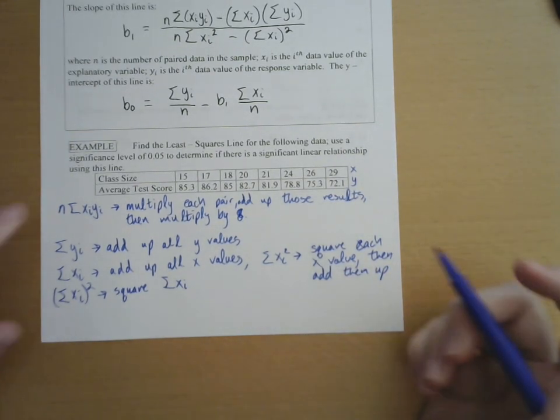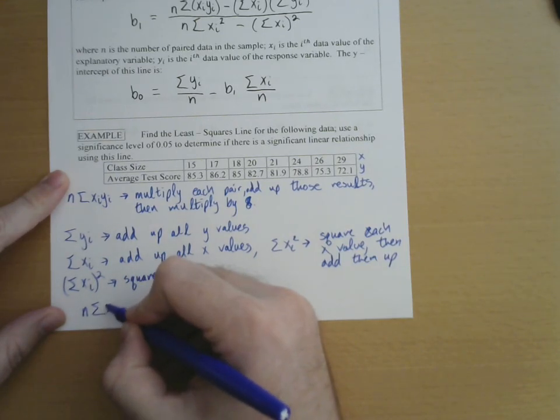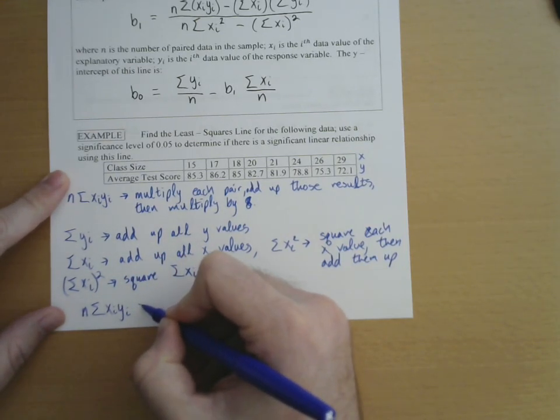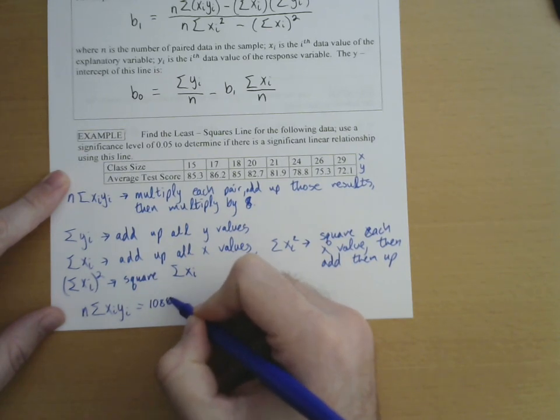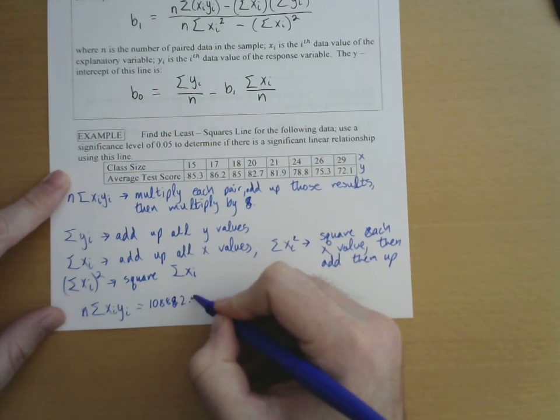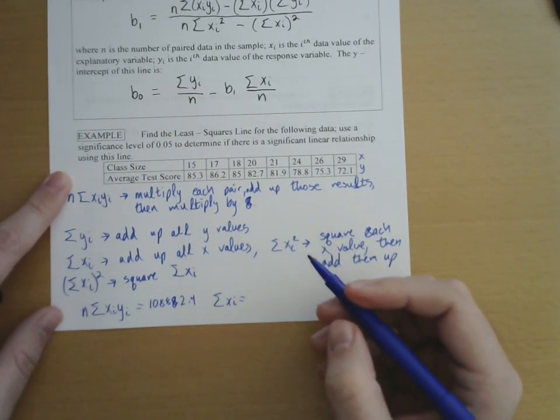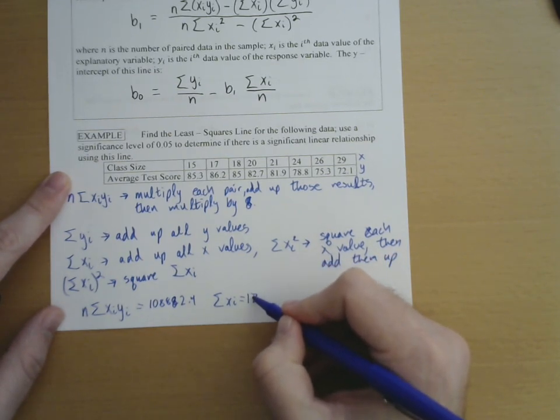So all of these have values, so if you're doing it this way, the n times the sum of x sub i, y sub i should come out to be 108,882.4. The sum of x sub i of all those is 170.